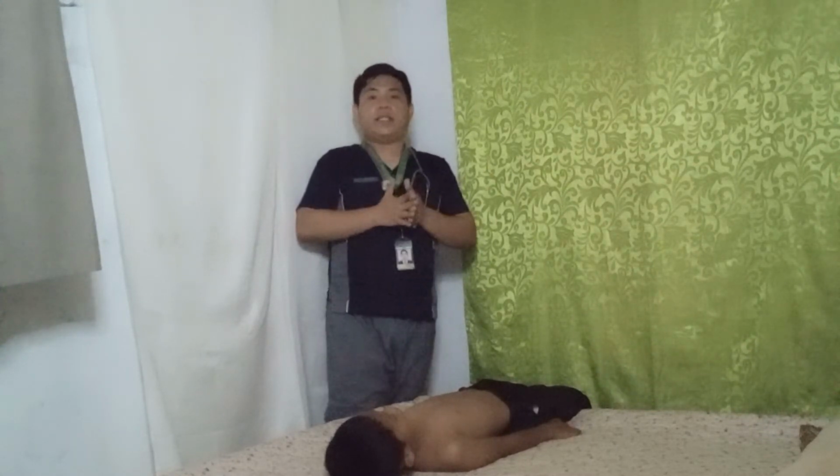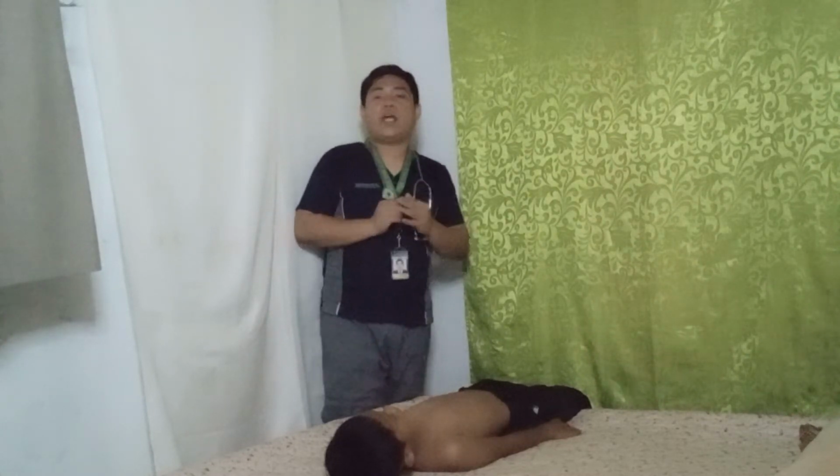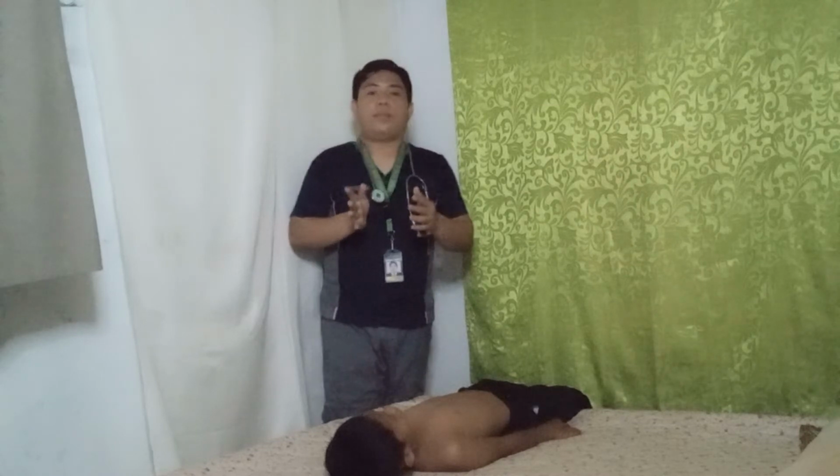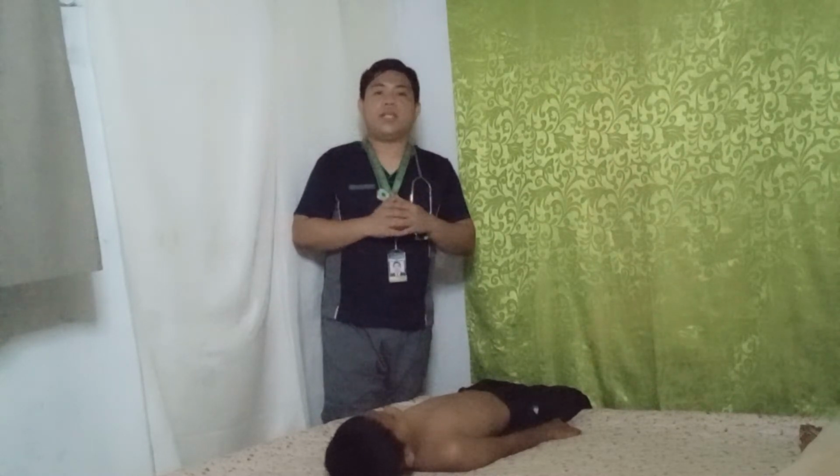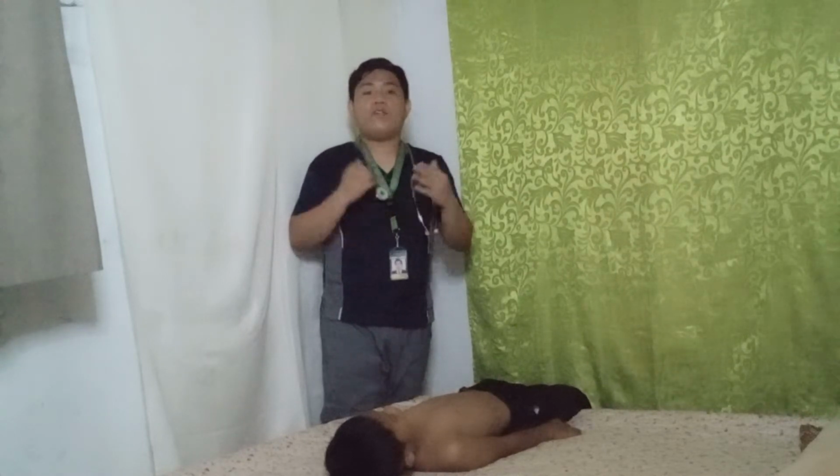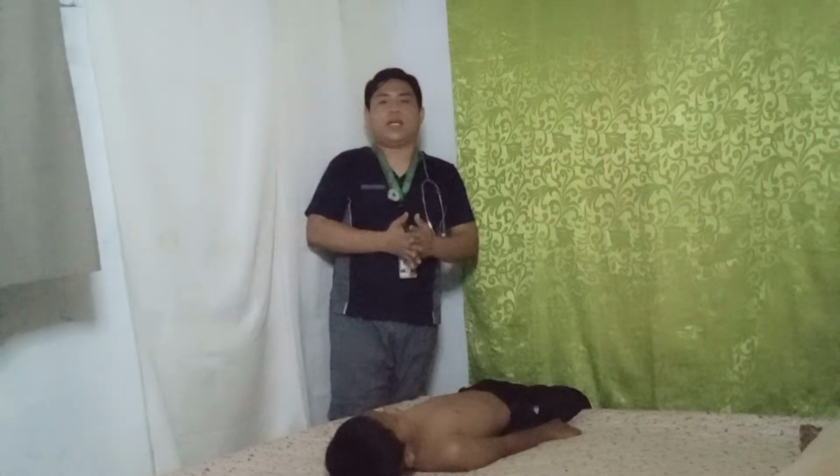For the normal findings, no palpations, no leaf or heave. For the abnormal findings, pulsations are noted, diffuse leaf or heave, indicating an enlarged or overactive right ventricle.